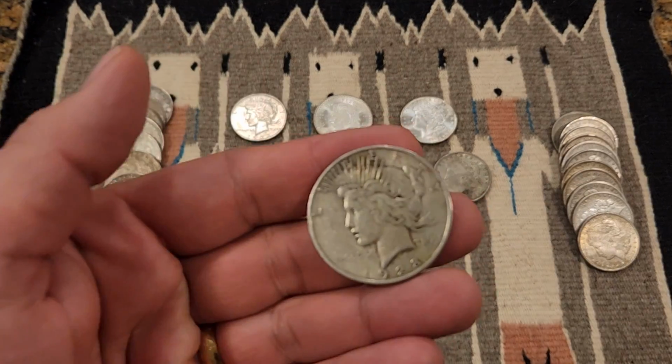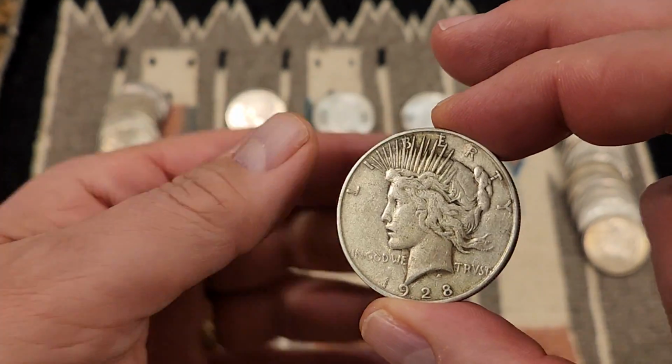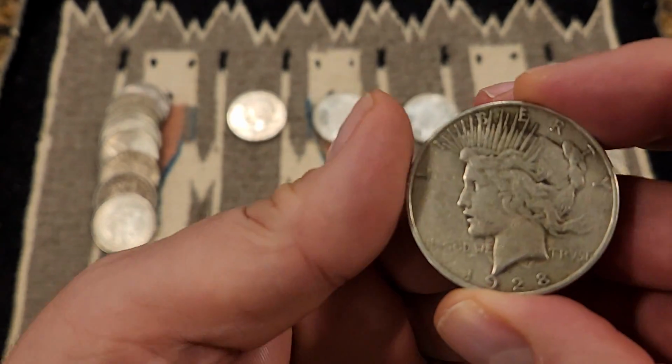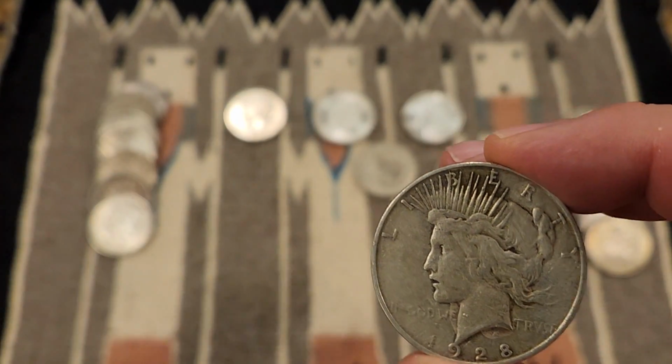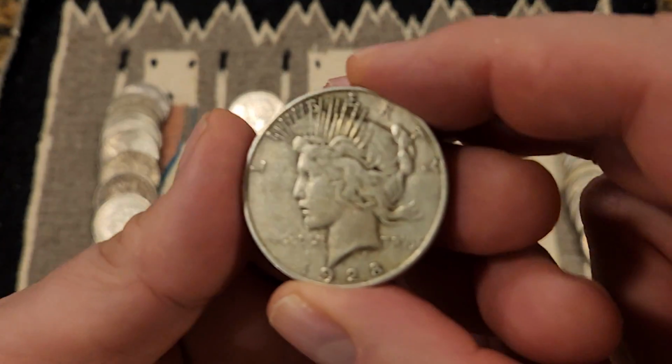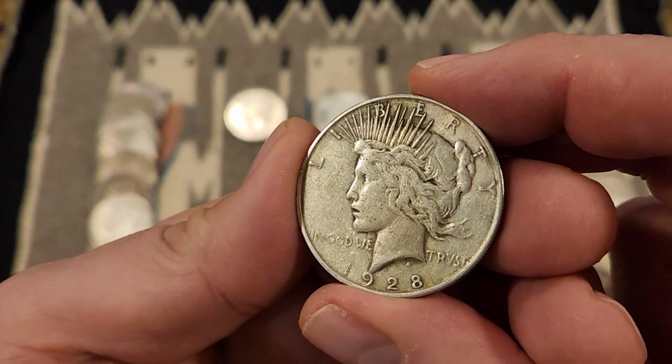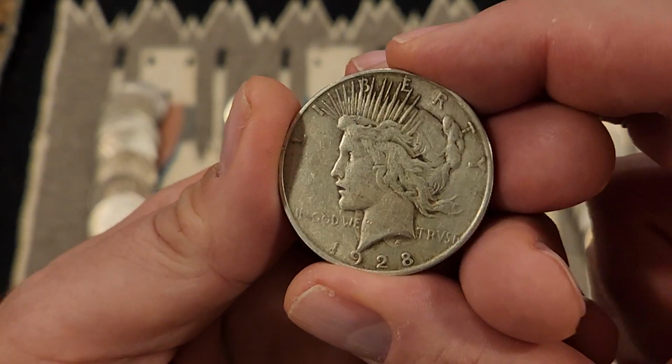This is a 1928 Peace dollar. And if I had to guess on the Sheldon scale, this is probably somewhere around 25 or 30. So this would be a Very Fine, not quite Extremely Fine. But you can see that this coin is really all kind of one color across its surfaces.